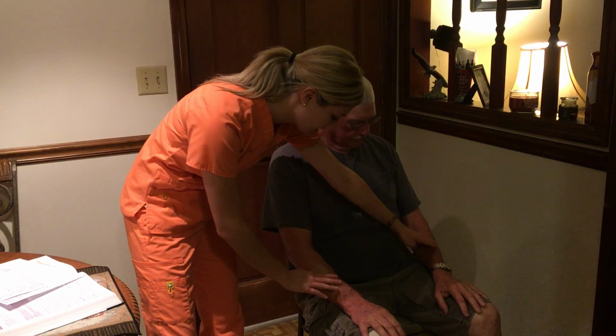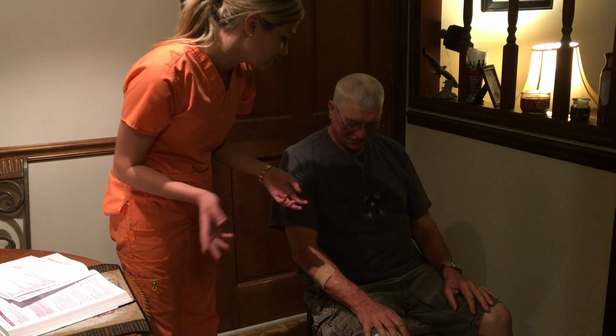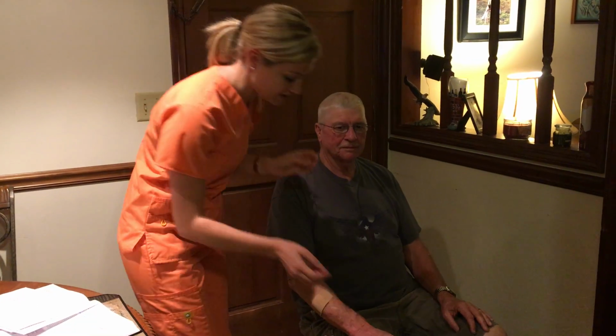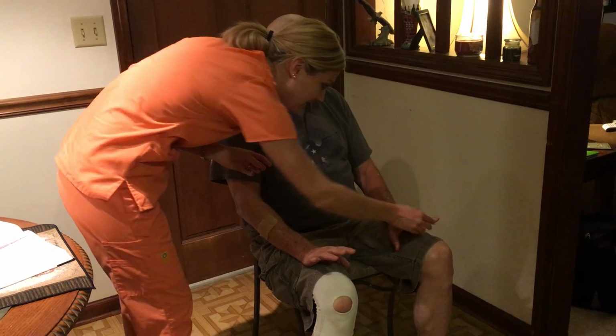Both warm to touch. It does have a little boo-boo here. It's an abrasion. No other lesions noted. Skin's intact other than that area. Any tenderness anywhere? Okay, and I'm going to check your fingernails. No clubbing is present in the nails.